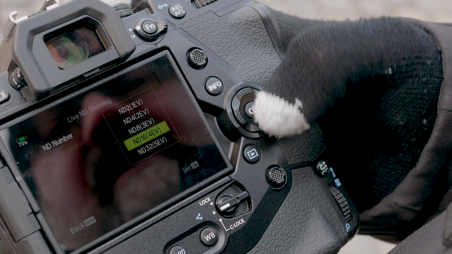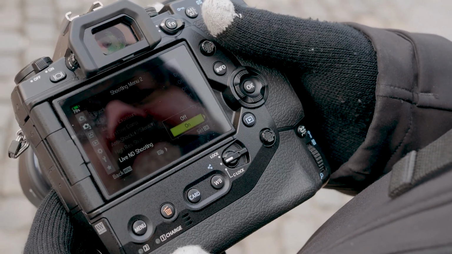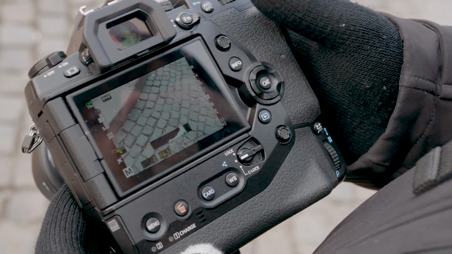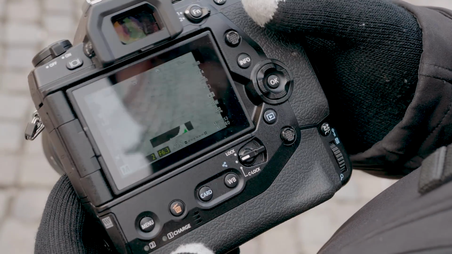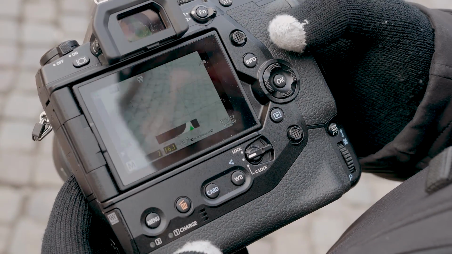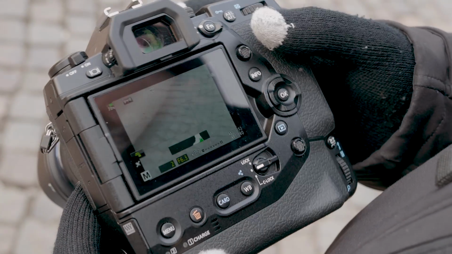And now I have ND32 and EVF on, and now I can go and make some images with this, and then accept. Now it's on, and now we can start using it. As you can see, this is what the Live ND looks like when I move the camera. It can show you the motion blur on the image. And okay, now that we have it turned on, why don't we make some images?